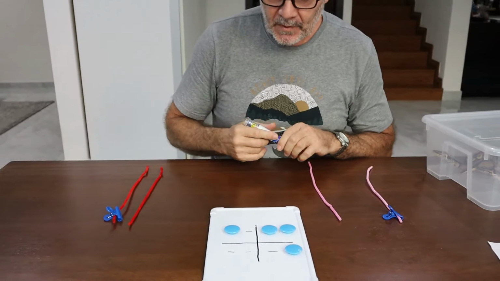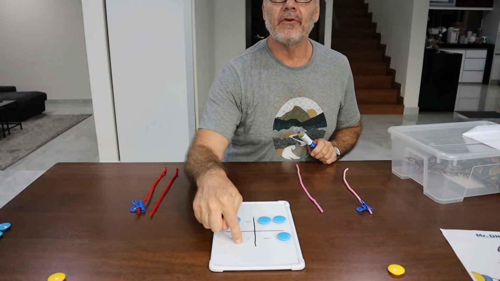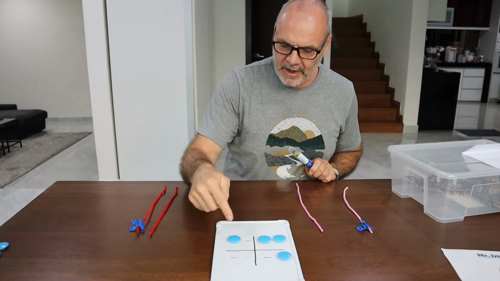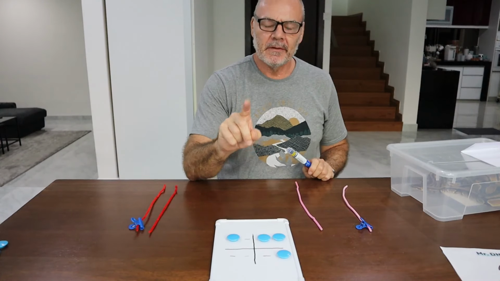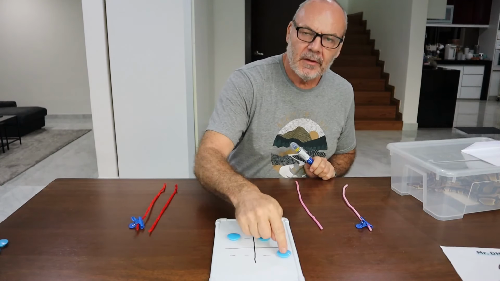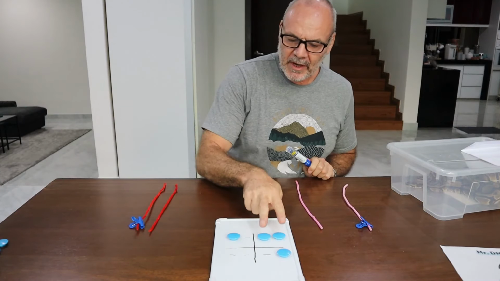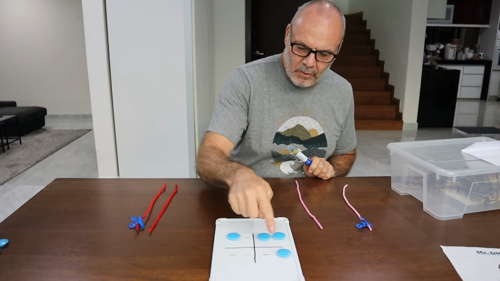What do we get? Well, we get 1 square is normal, no genes. We have 2 squares that have 1 copy of the gene. So this is pastel, this is pastel. We have 2 copies in this square.